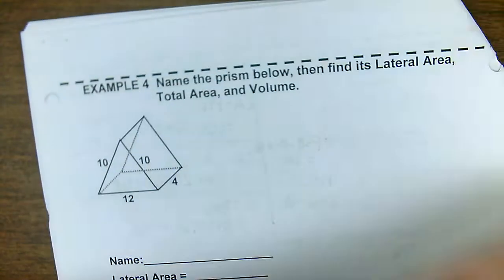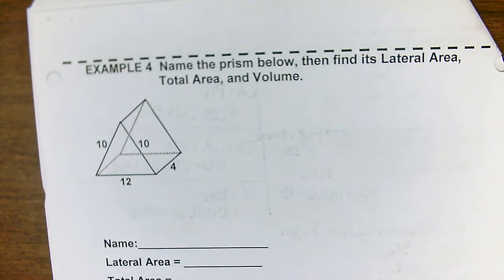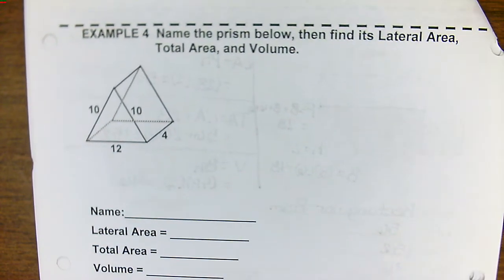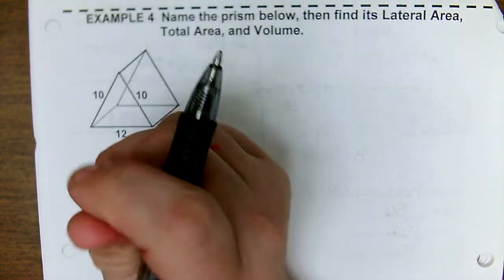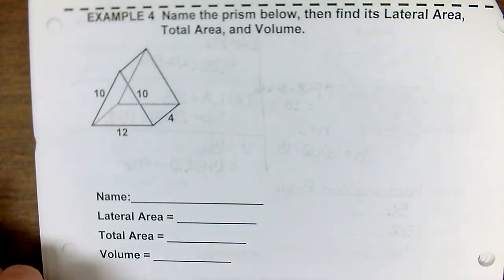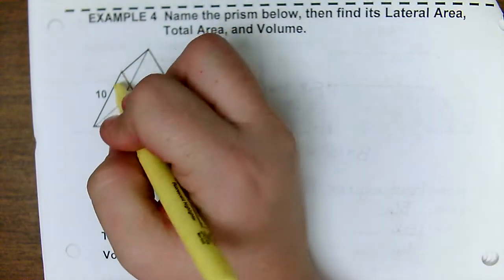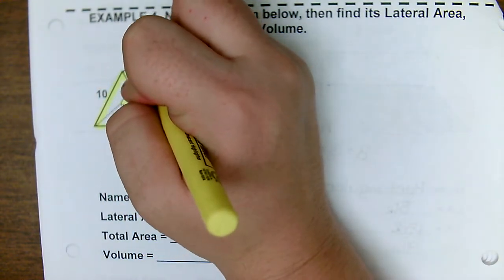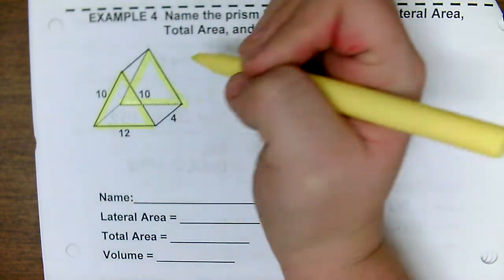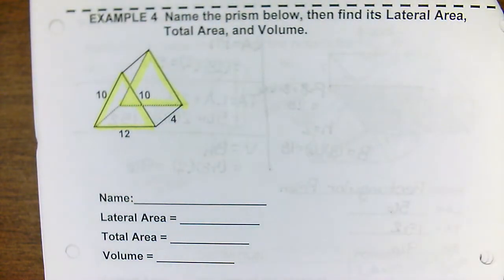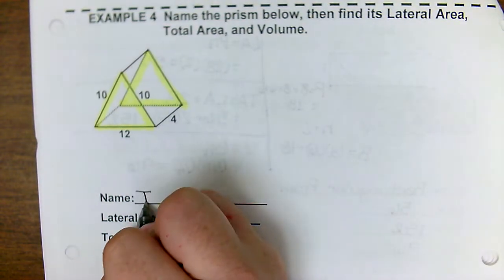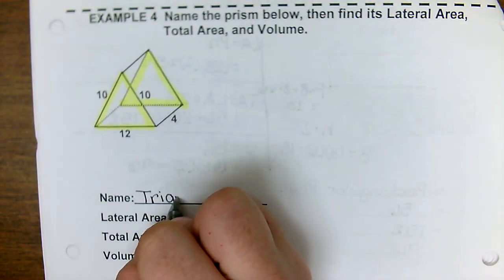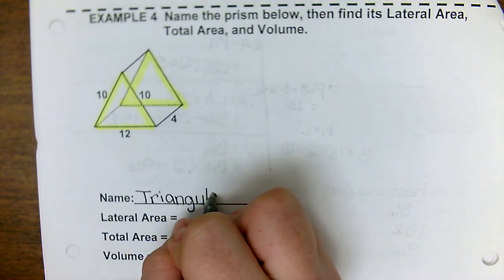Alright, let's look at our triangular prisms now. Alright, so our bases, I'll highlight it so you can see it better. This is our base. Our triangles are our two parallel sides. So our name is triangular prism.